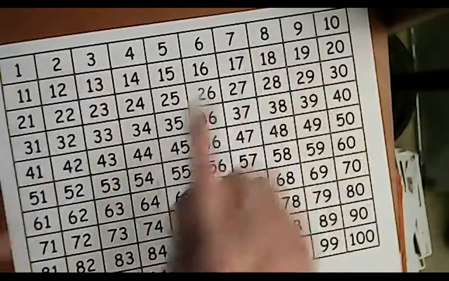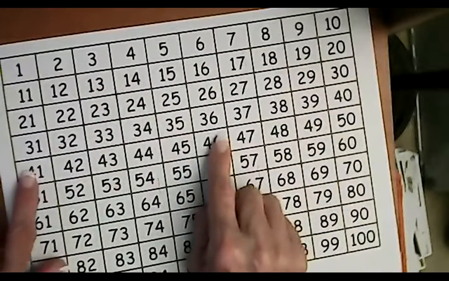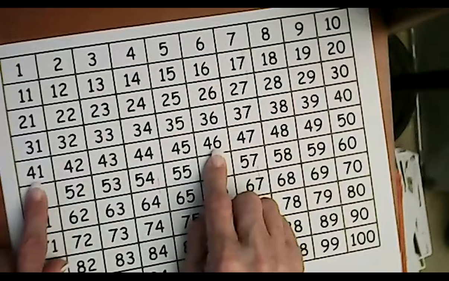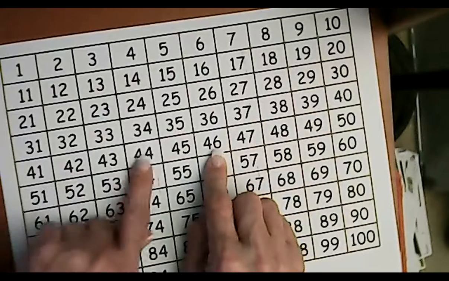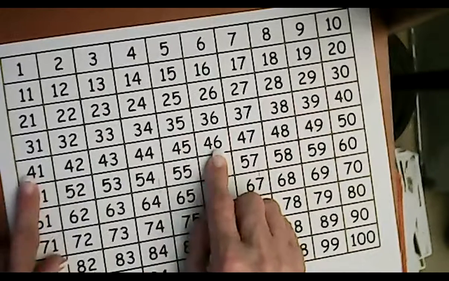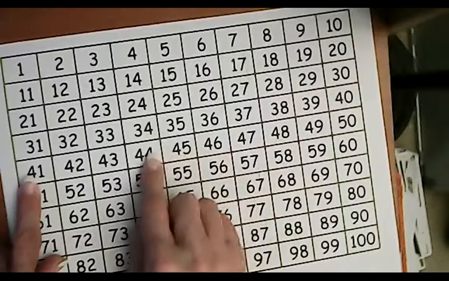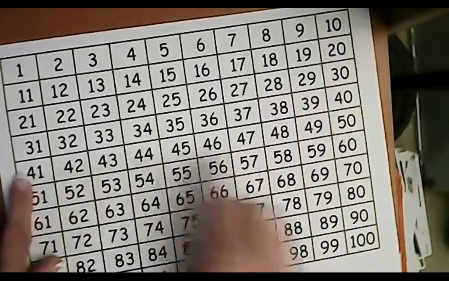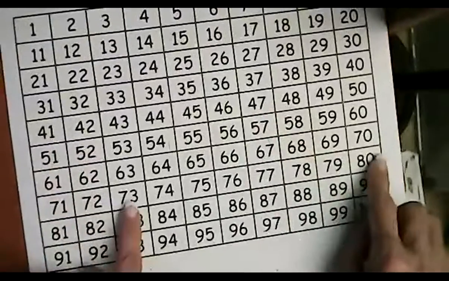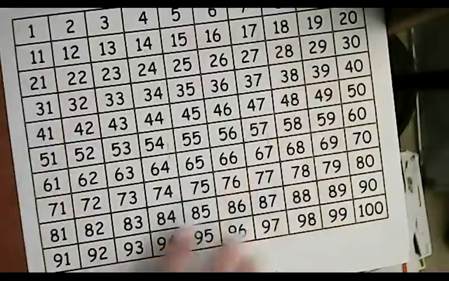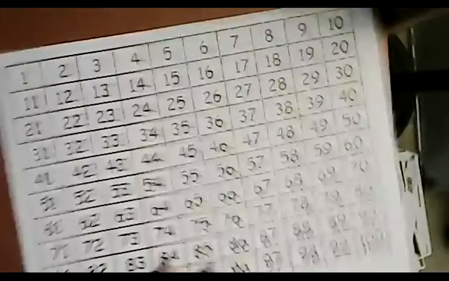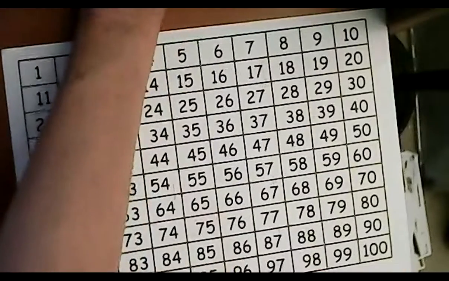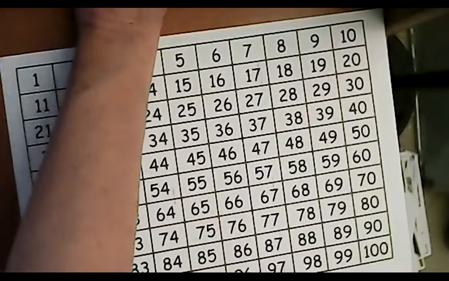So you're counting forward and backward, and then the other person takes a turn, and you could say 42, 43, 44, 45, 46, and then backwards, 46, 45, 44, 43, 42, 41, just counting forward and backward, choosing different numerals all over the board. You can also write them as well.